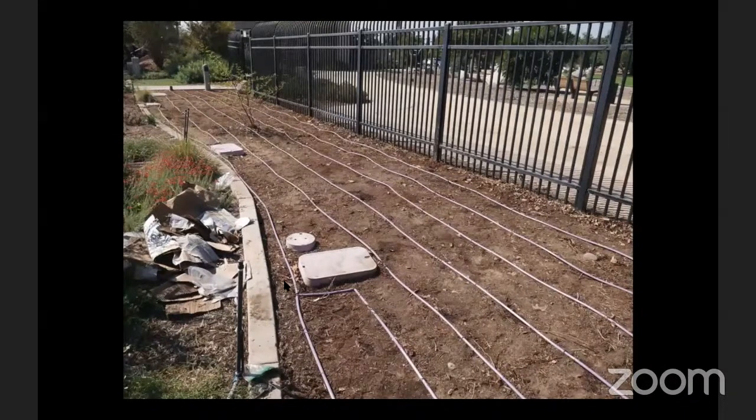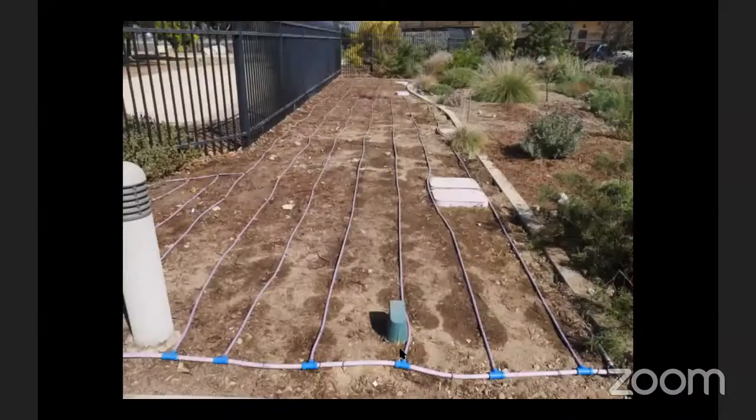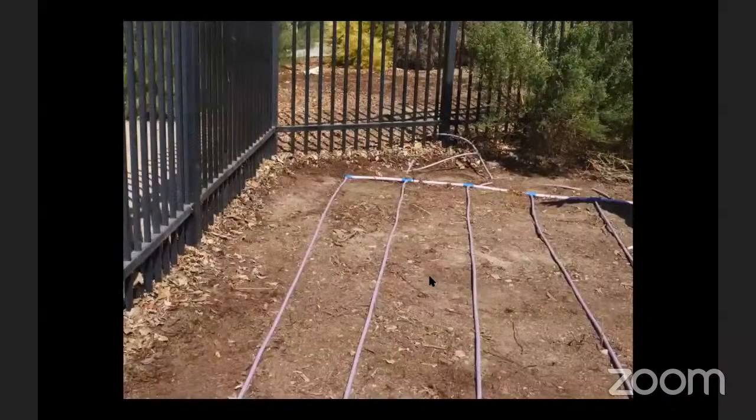And then you can see here it curves. So at some point it got larger in this area. So we teed off with a fitting and then an elbow fitting and then added another line in. And you can see when it runs, same thing. It doesn't always connect all the way at the top, but once you go down a few inches, it will connect.